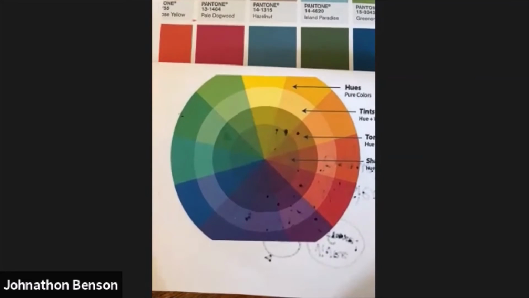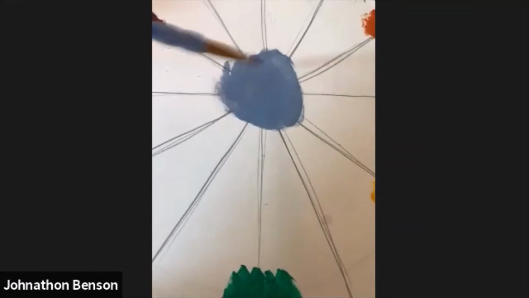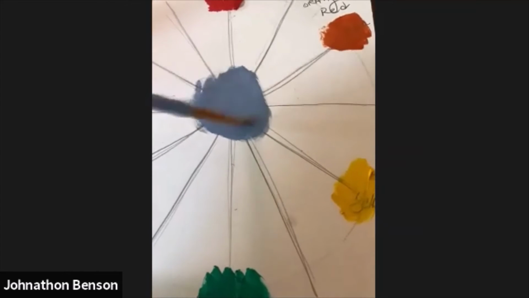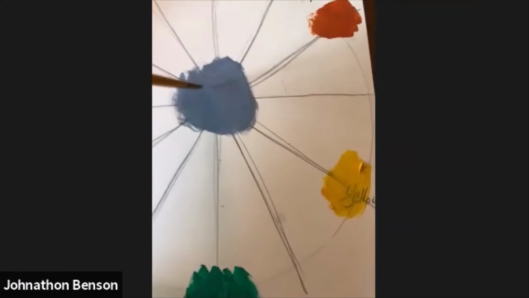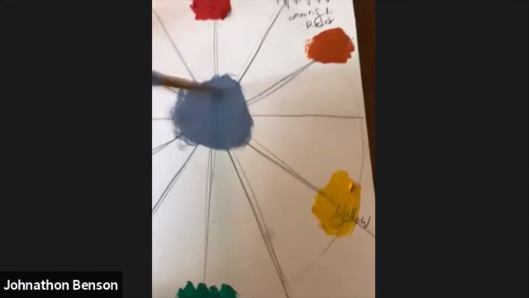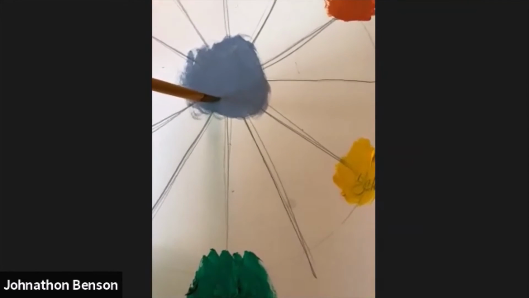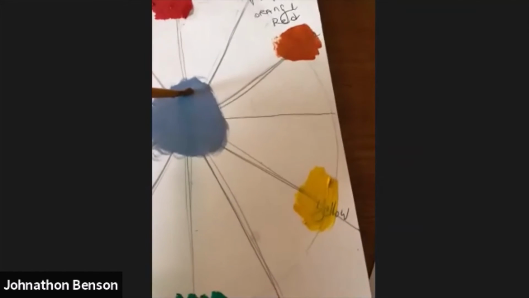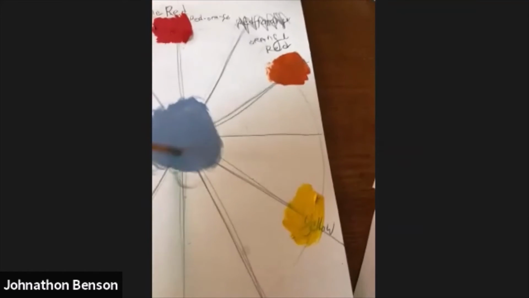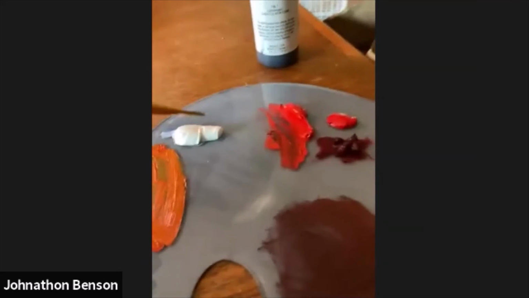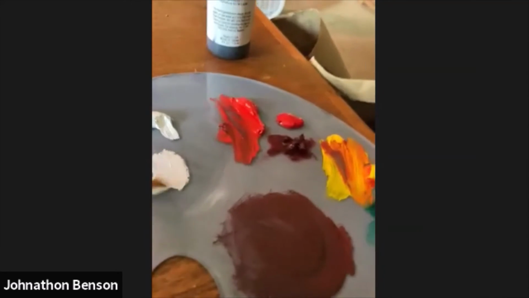Yes, sir. Okay, fantastic. Okay, so when we're looking back at that, we did decide that it was a bit of a tint. It did have a bit of white in it because it was lighter. Now we also decided at the same time that it was a bit muted, which means that we're going to add some gray to it. So I'm going to go over here to my palette. I'm going to add a little bit of white, just a little bit.